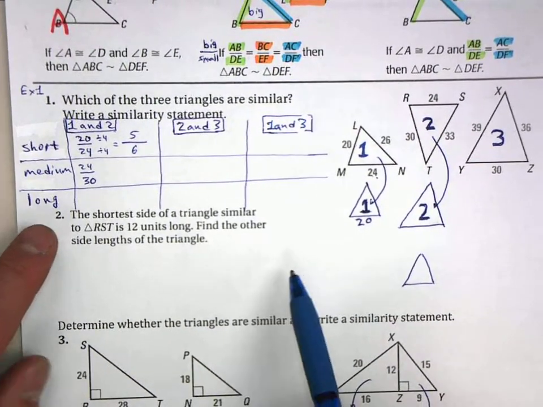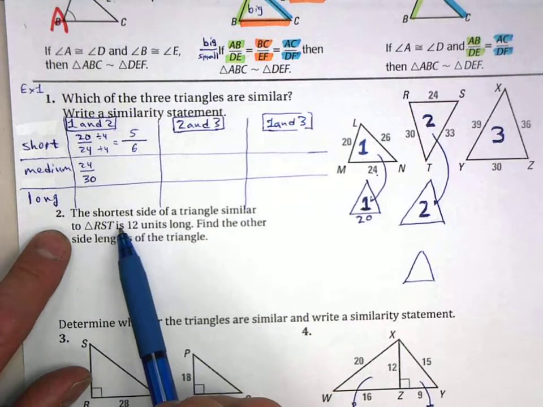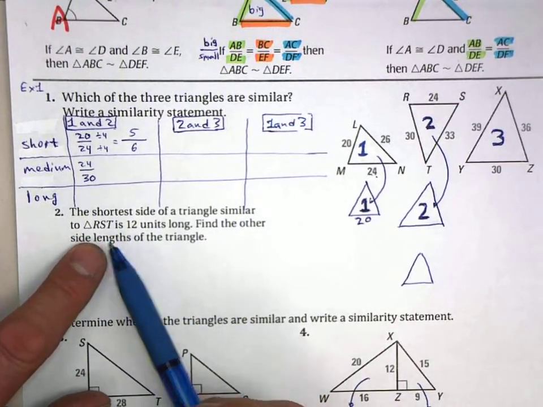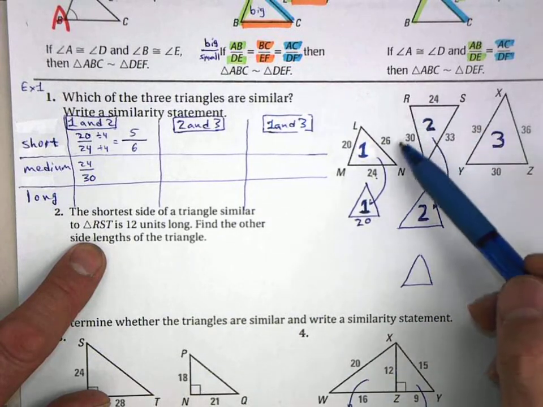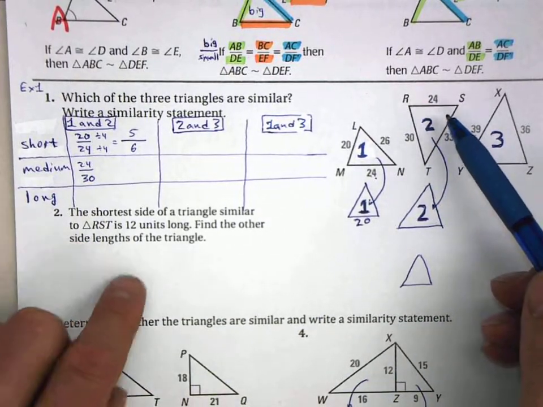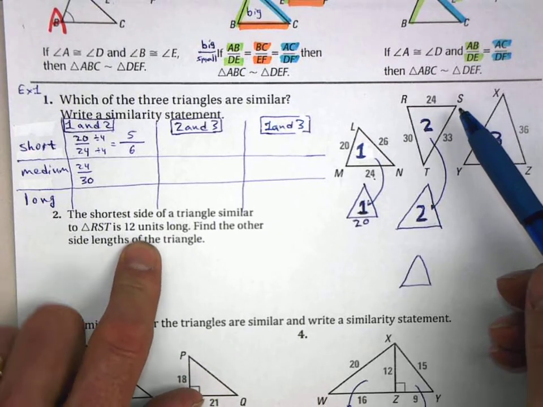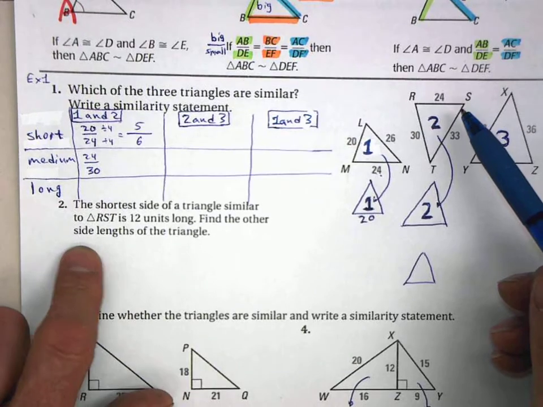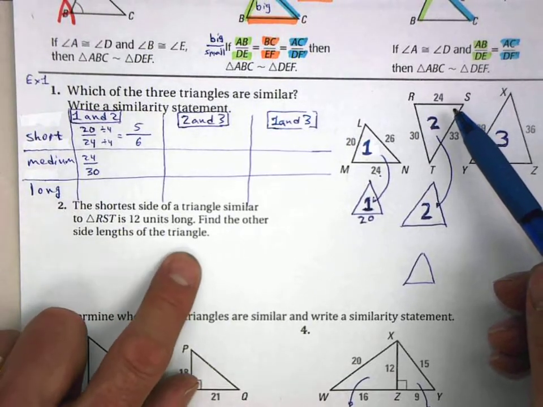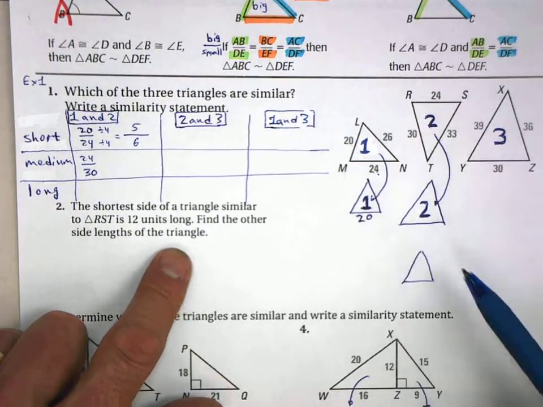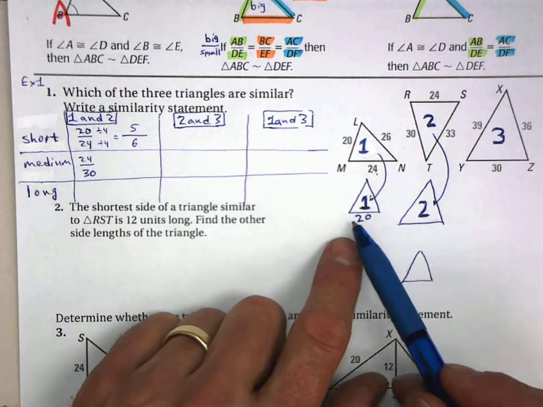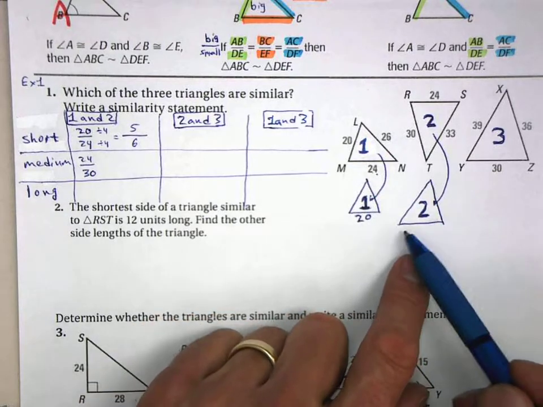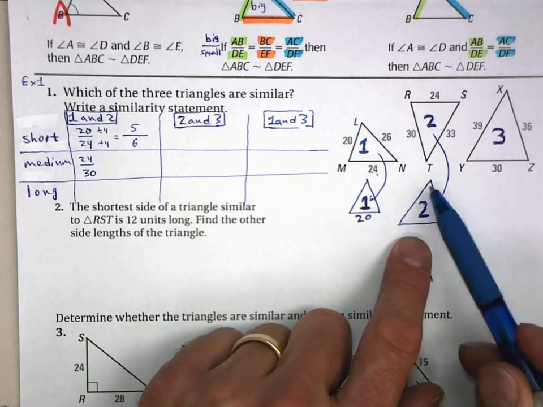So question number 2 now. The shortest side of a triangle similar to triangle RST, so they're talking about this guy, RST up here, is 12 units. Okay, the shortest side is 12 units. Find the other side lengths of the triangle. Okay, so remember we did this where the shortest side is on the bottom, and then medium and large. So your shortest side should be here, and then medium and large.